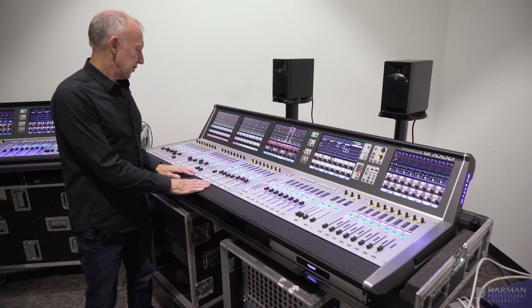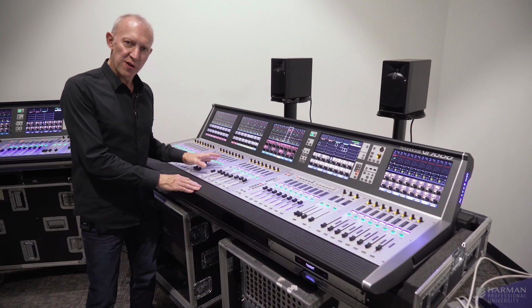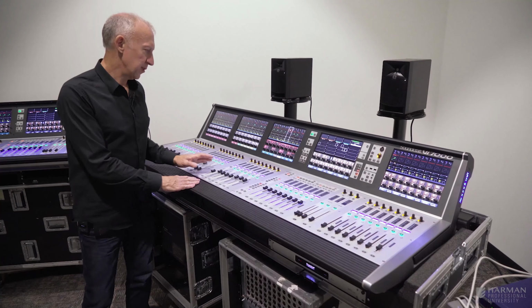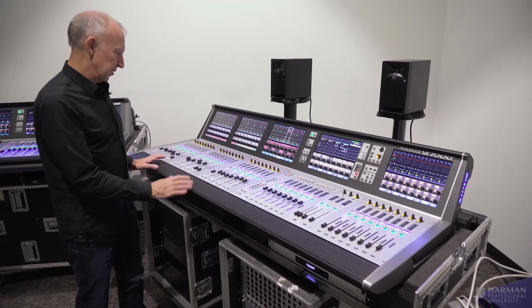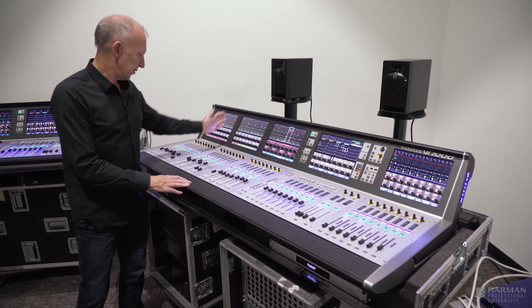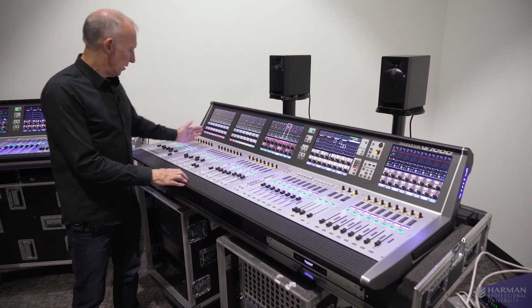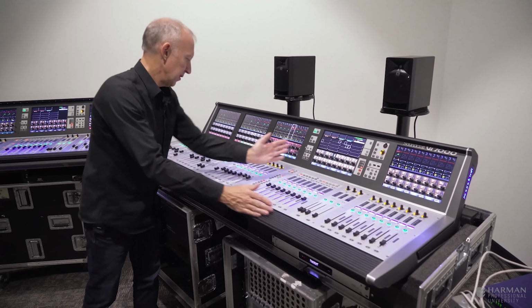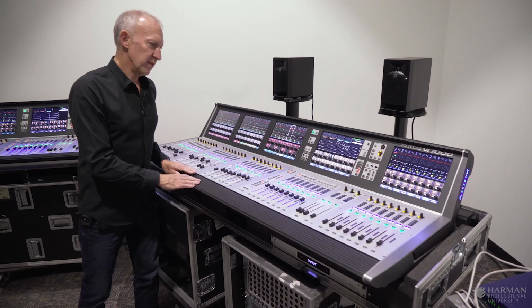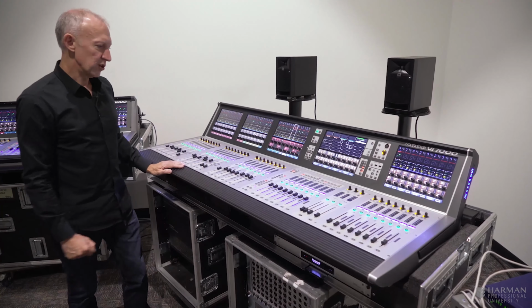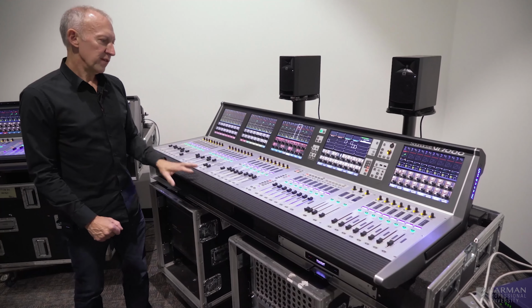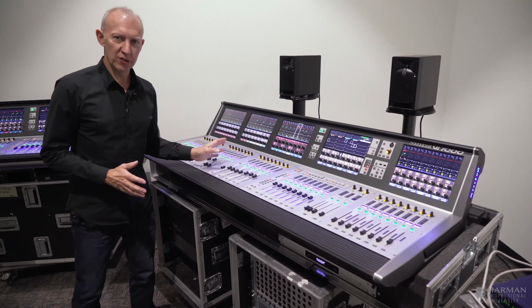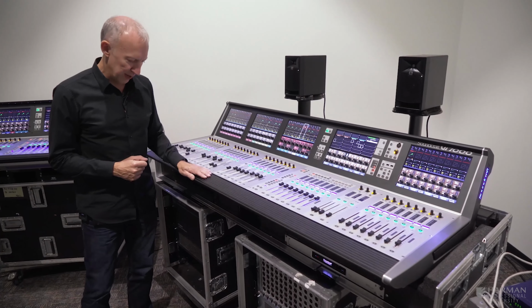So the VI 7000 has a smaller brother called the VI 5000, which we haven't got here today, but it's exactly the same system. The only difference is the control surface is 1 bay shorter, so imagine that bay wasn't there. We have 24 input faders on the VI 5000, just to give you a little bit more of a compact surface. But 5000 and 7000 have exactly the same channel count and audio processing power.